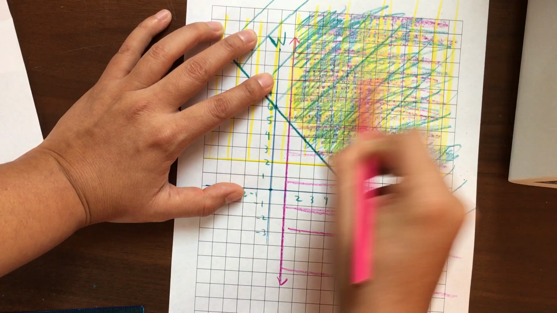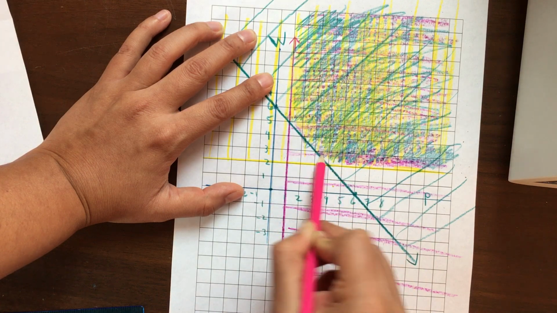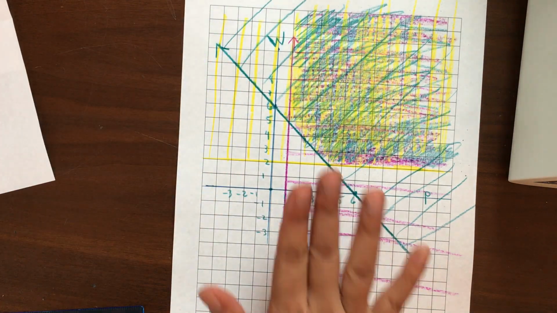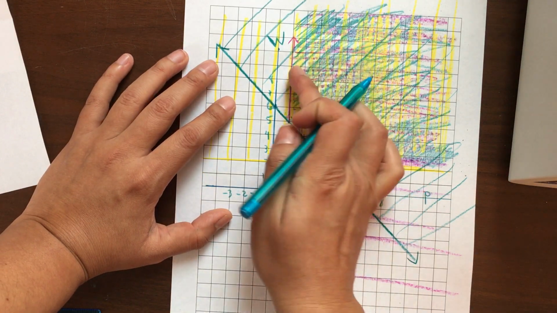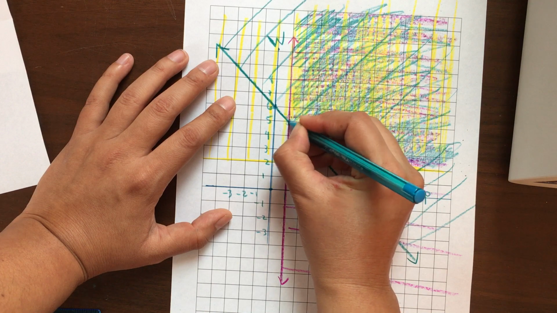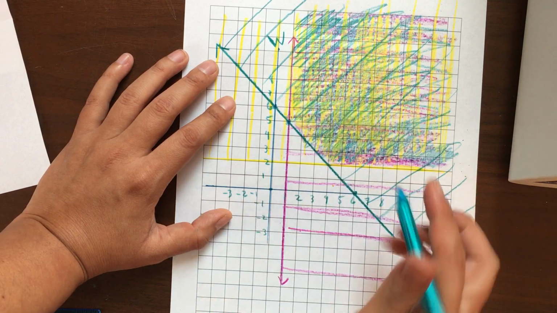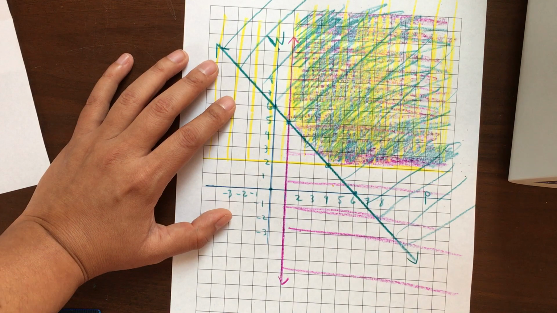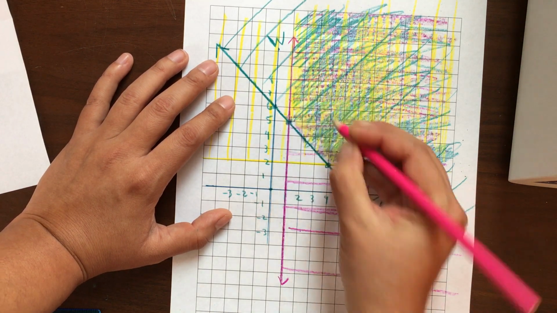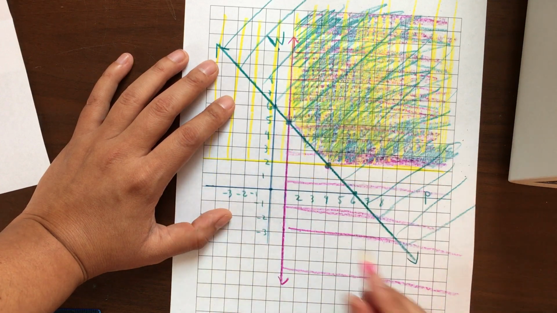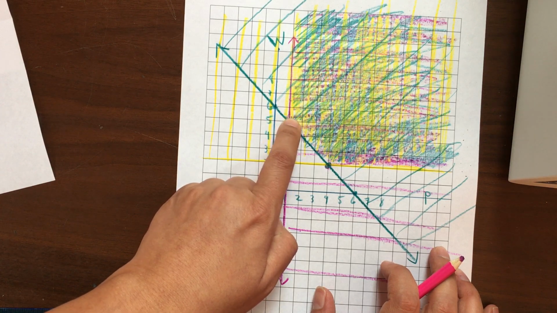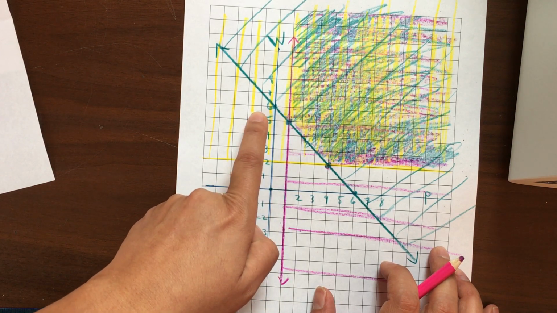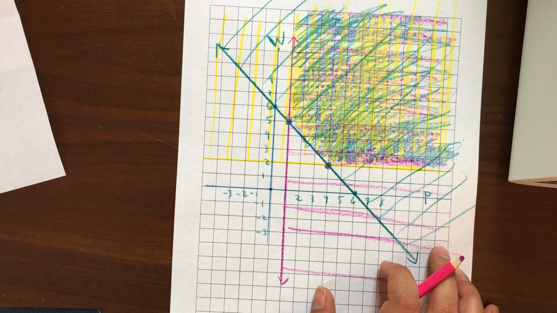Now if we're looking for the vertices only, basically here to minimize the cost, you can see that it's where the two lines meet. In here is this point, and then where these two lines meet is this point right here. So what are those points and what do they represent? This point is 1, 5. 1 pizza, 5 watermelons. So let me write that down.